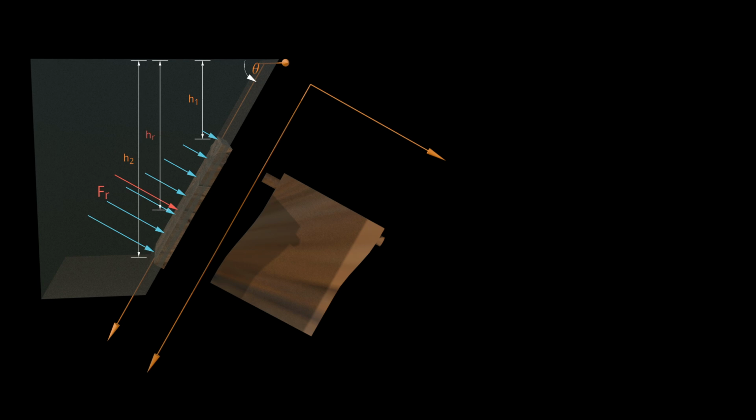Now, if we view the gate directly from the front, its surface becomes clearly visible, and we can also see how the coordinate axes are positioned across it. On this side of the gate, we'll mark the distances to the top and bottom of the gate along the y-axis. Doing this helps simplify the calculations. Let's call the distance from the liquid's surface to the top of the gate y1 and the distance to the bottom of the gate y2.